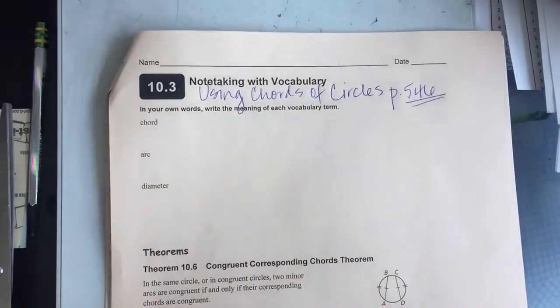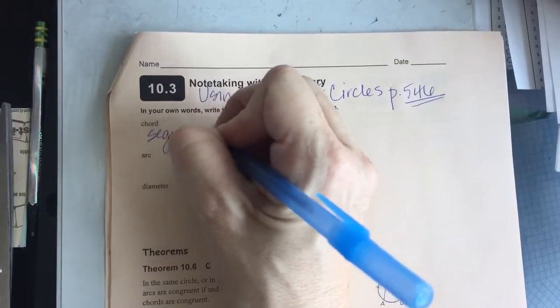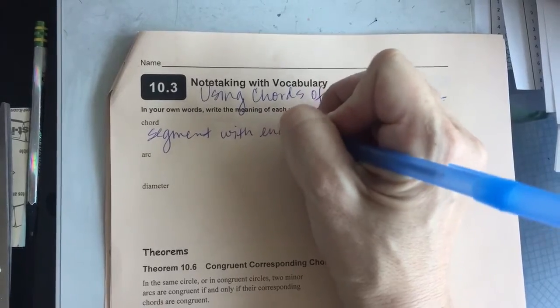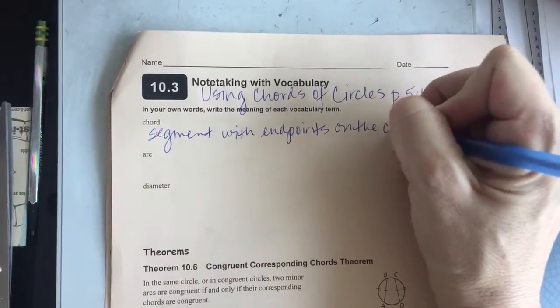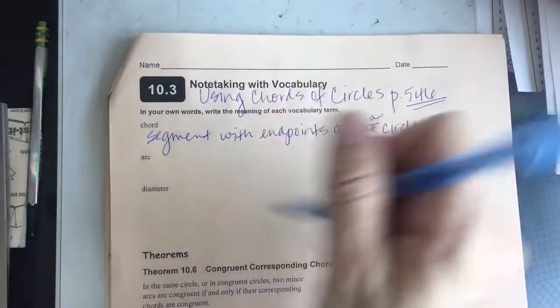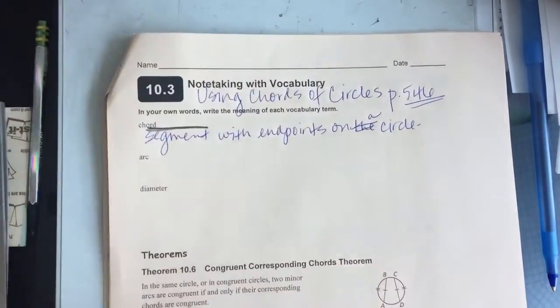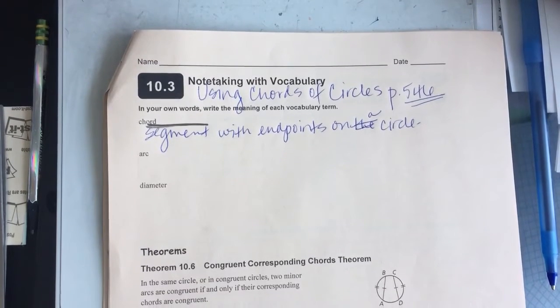The definition of a chord is a segment with endpoints on the circle, or on a circle. And with segment, just don't forget, maybe even take your pencil or your pen and put a line across to show that, yep, it's a segment.